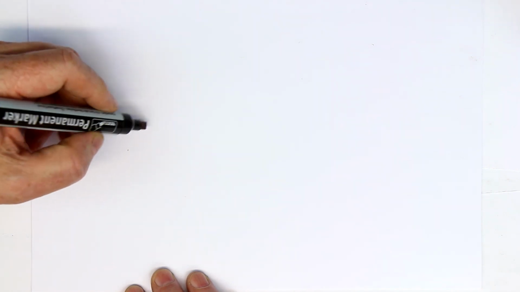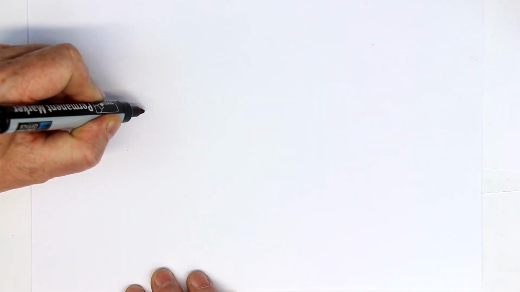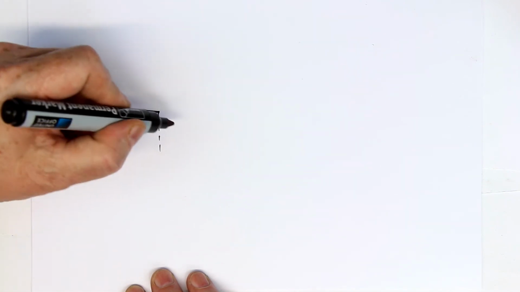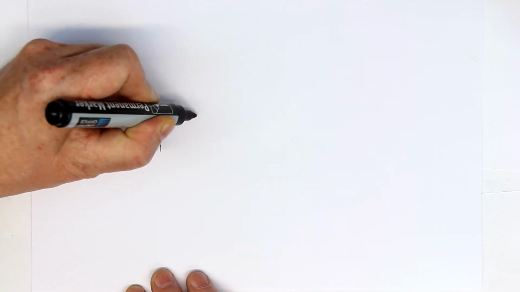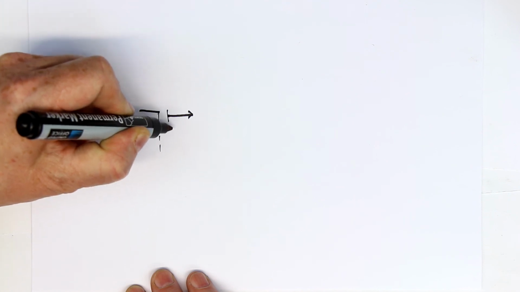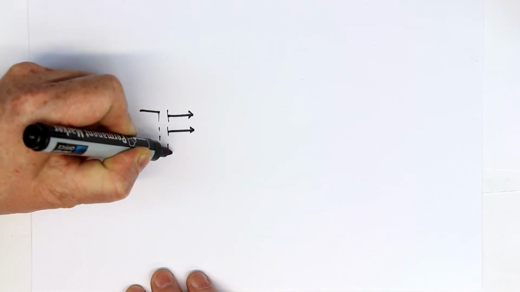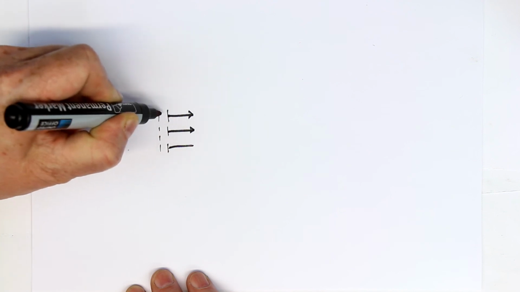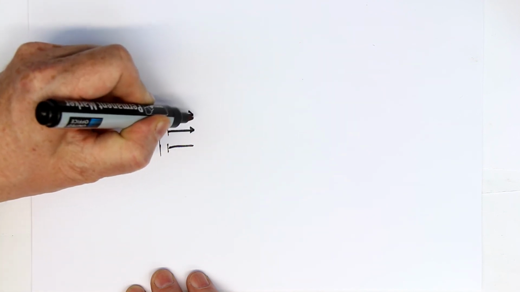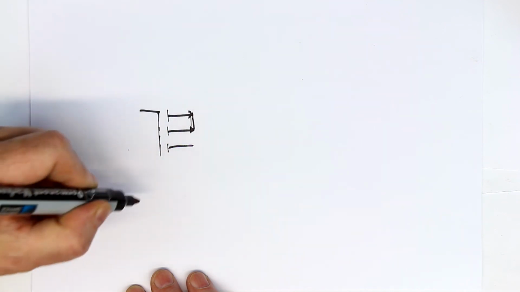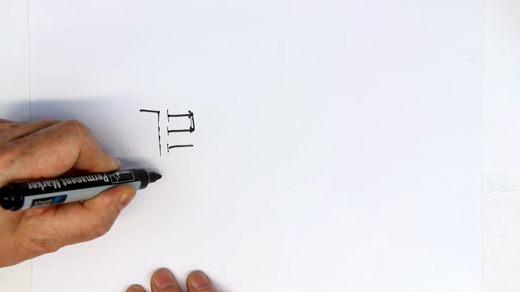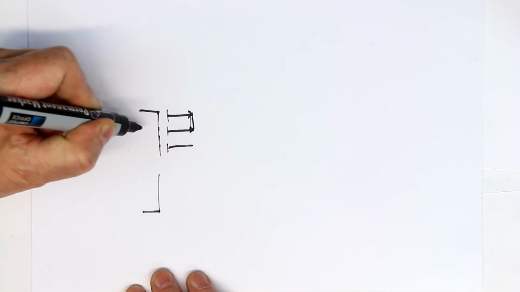So now let's just start and take a look at how a CMOS output stage looks. You have your traditional pair of an N-channel and a P-channel MOSFET, which are drawn like this. Here we have our P-channel FET, and down below we have our N-channel FET.